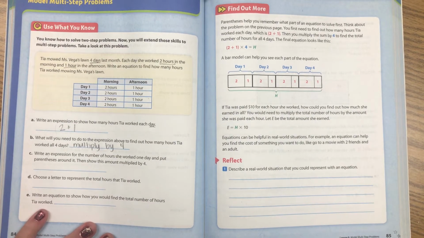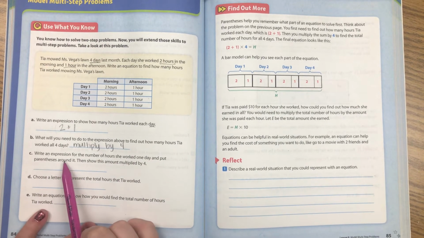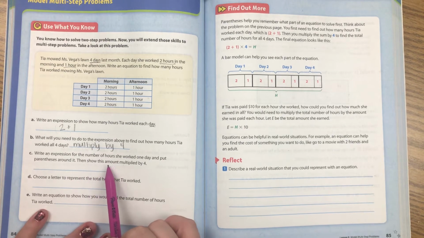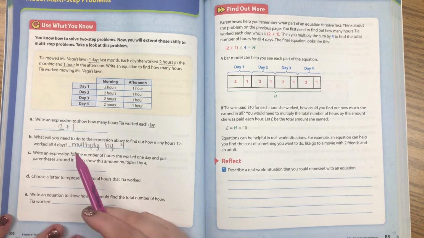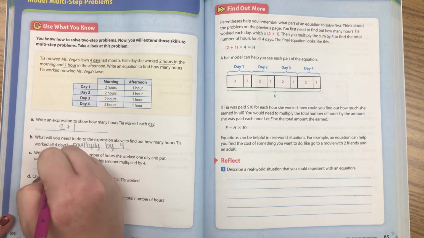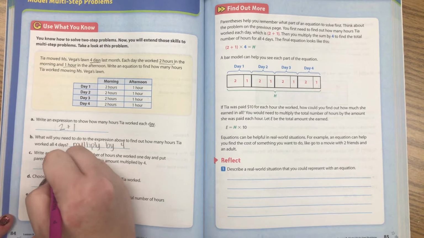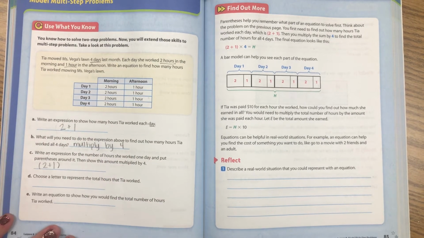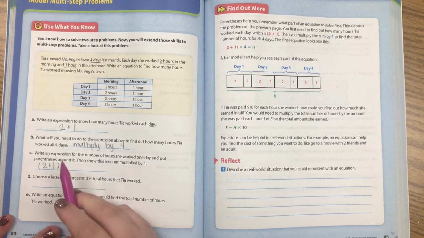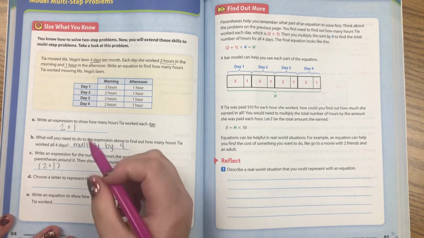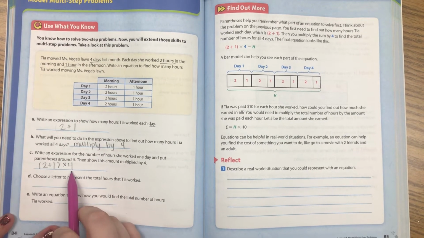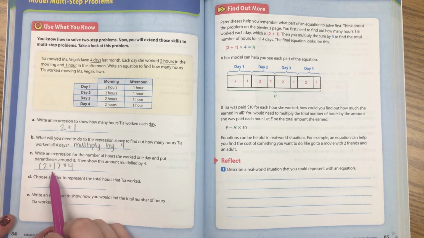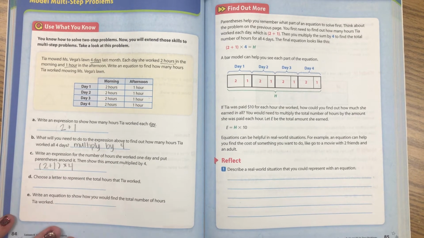Write an expression for the number of hours she worked one day and put parentheses around it. Then show this amount multiplied by 4. So we're going to take our expression for the number she worked in one day, and it tells us to put parentheses around it. Parentheses are those curved lines. Then show this amount multiplied by 4. So here we're starting to get a bigger expression. We have our 2 plus 1 in parentheses and times 4.